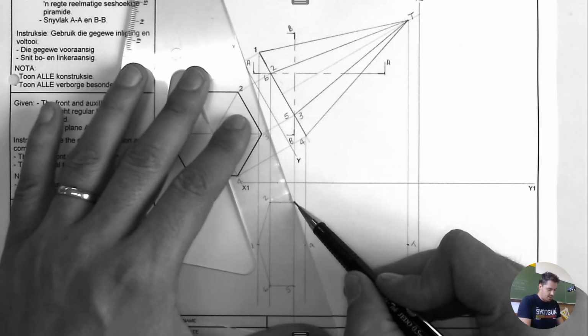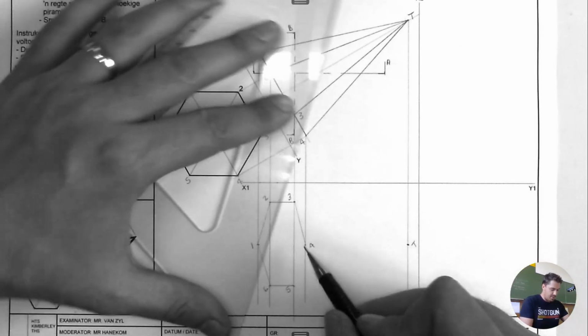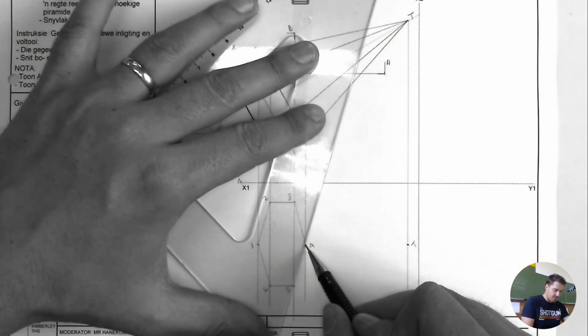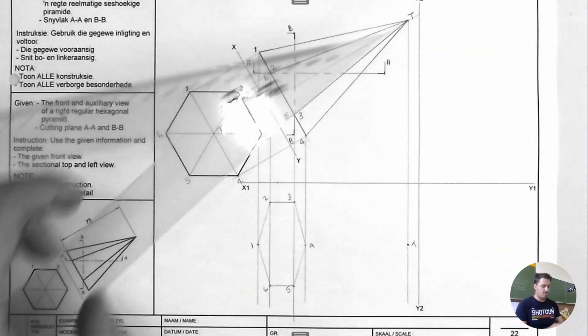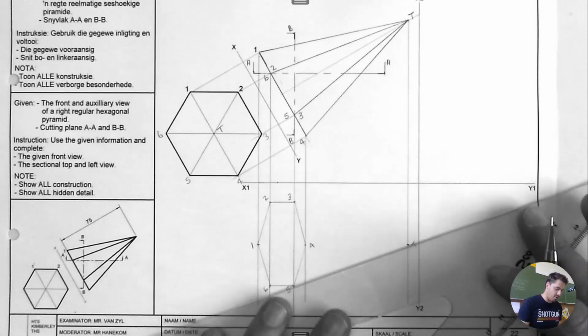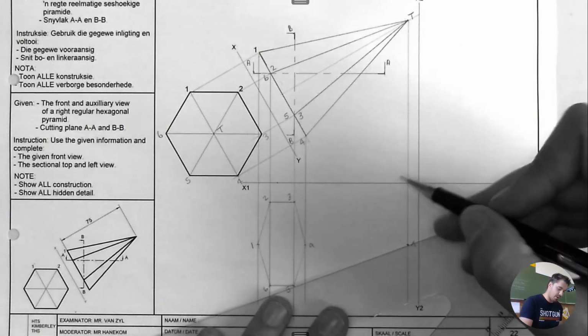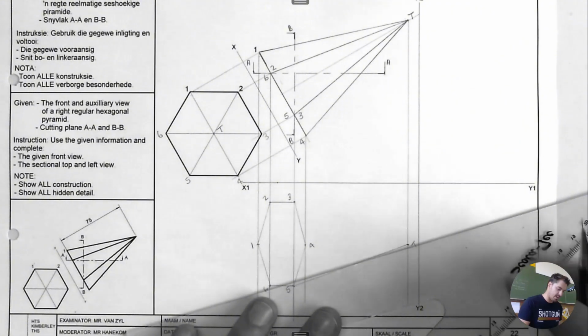1 to 6, 1 to 4. Remember, there is going to be some hidden detail that's present in the drawing. I just want you to see the shape, project the shape, all the points up to the top, and then we'll look at what's going to be hidden, what is not going to be hidden.